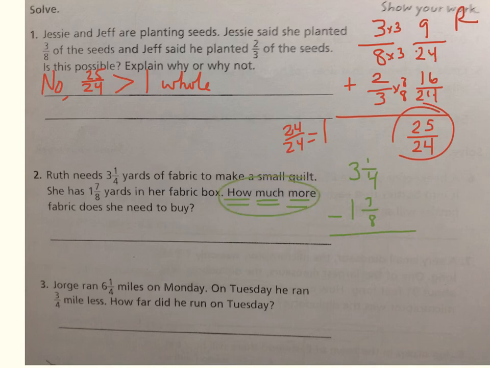Our common denominator is 8 because if I do my count bys of my larger denominator, 8 times 1 is 8, and 4 goes into 8. So this fraction stays the same. This one I had to multiply these by 2. And because I can't take 2 minus 7 and get a whole number, I'm going to borrow from here, which is the same thing as 1 whole. And that makes this a 10. 10 minus 7 is 3. Our denominator stays the same. 2 minus 1 is 1. So she needs to buy 1 3/8 yard more.